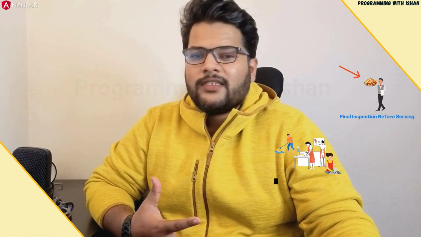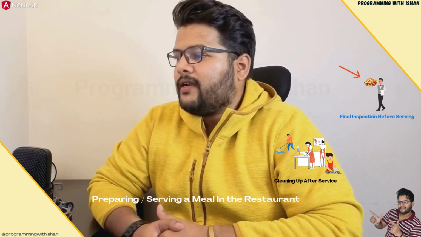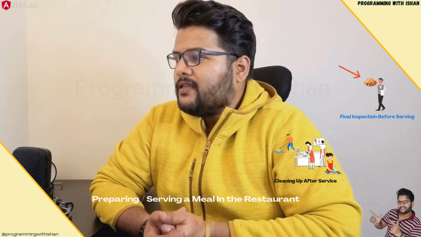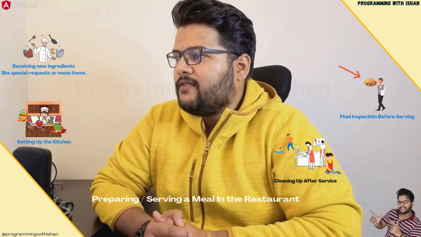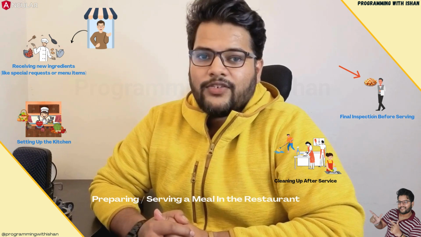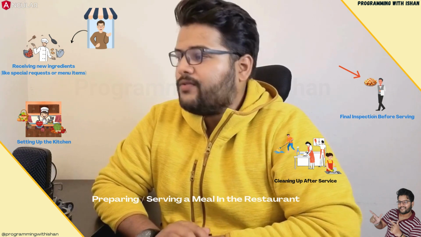So let's quickly try to understand the sequence in which the lifecycle hooks occur in a component. And to do that, let's have an example of a kitchen in a restaurant. Consider there is a chef who is ready for doing the setup of the kitchen before preparing the dish. Now, before setting up the kitchen, the chef receives a request from the owner of the restaurant. The owner has asked to add a new menu item and also has provided a new ingredient to use.